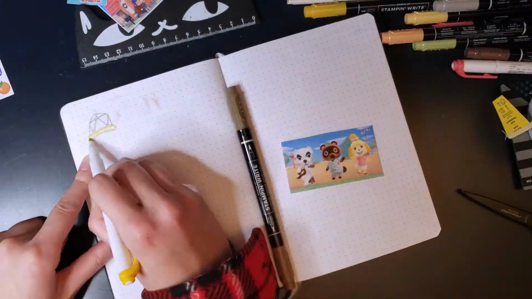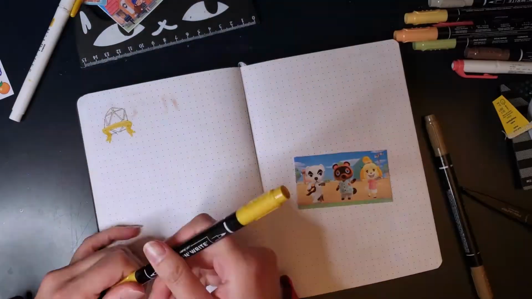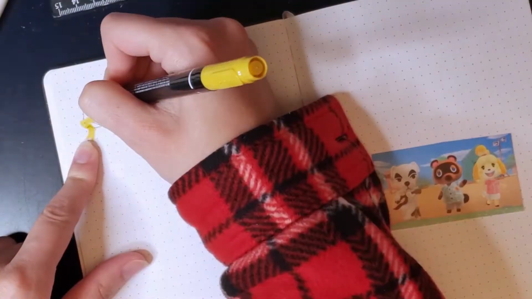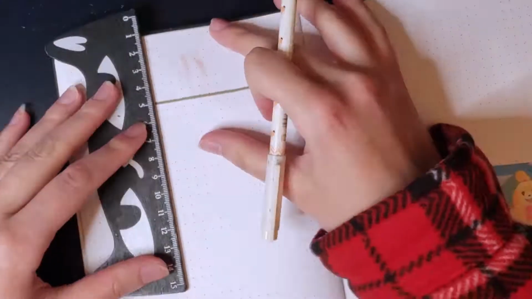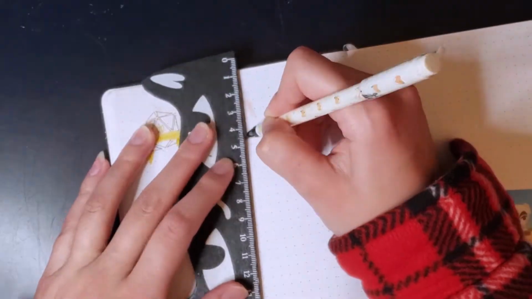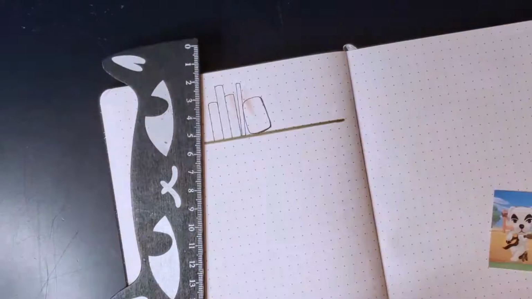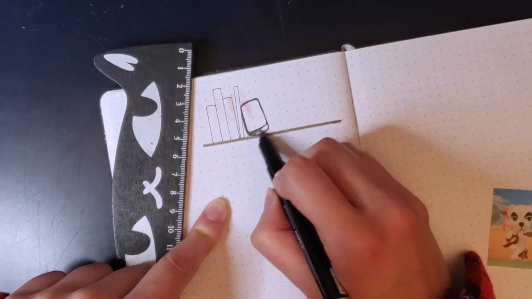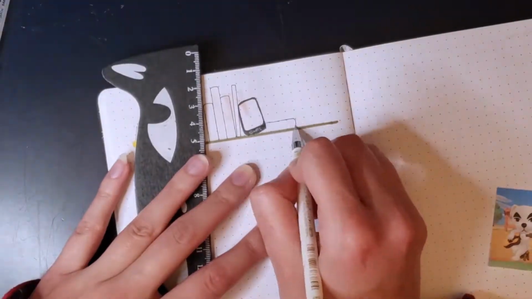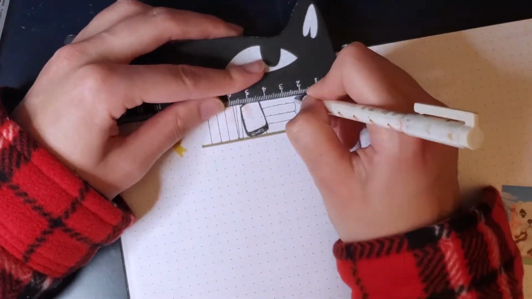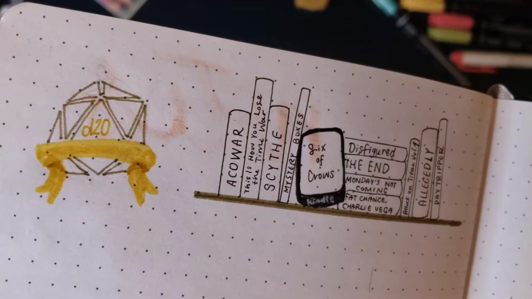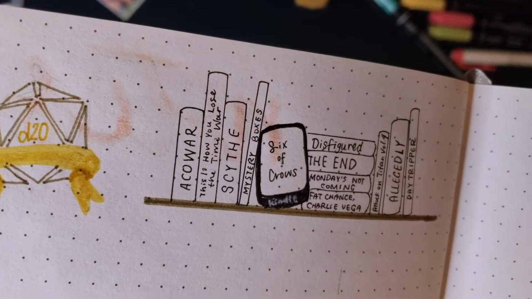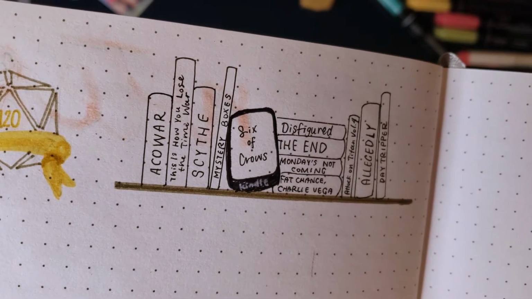So I drew a nice 20-sided dice, and instead of what I did last time where I just wrote out all of the different titles that I was going to read for each roll, I drew a bookshelf, and I also drew a little Kindle on it because one of these was an ebook, and I just basically wrote out the names of all the books on the spines, and when I actually complete these books, I'll just color them in the same color as the actual book itself.